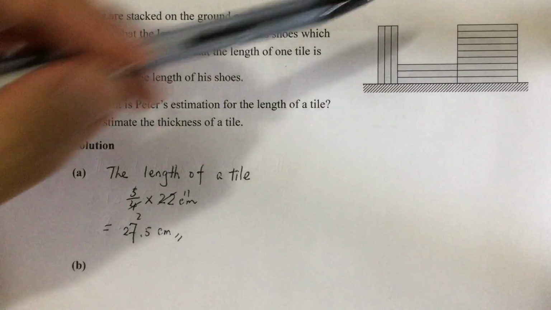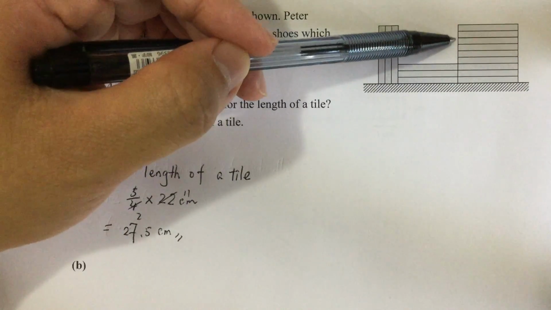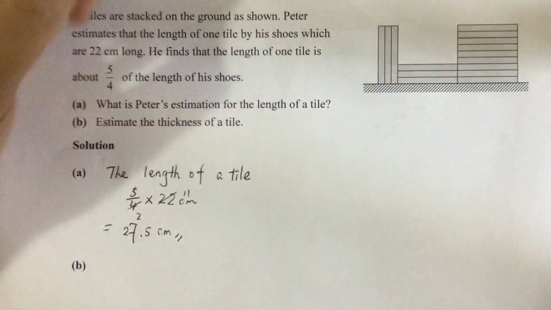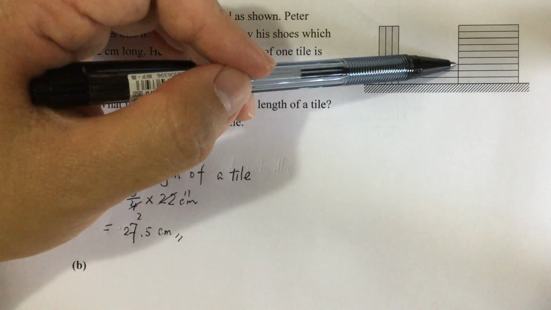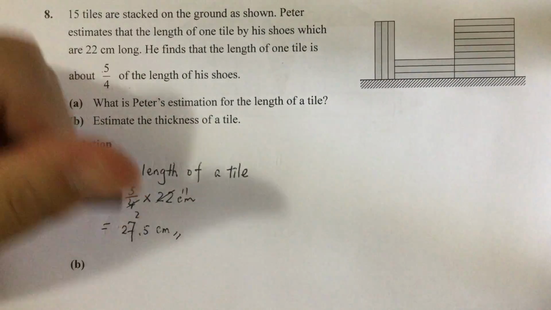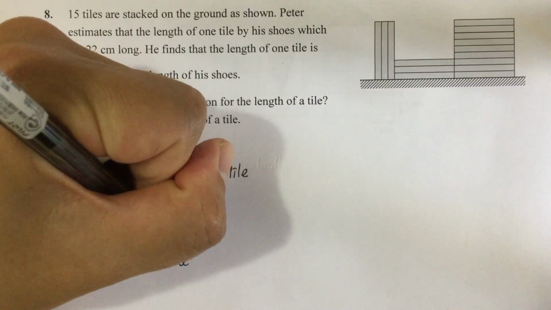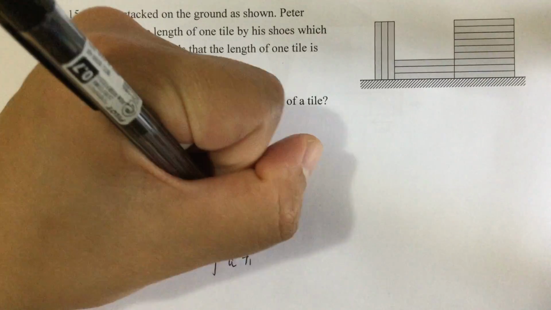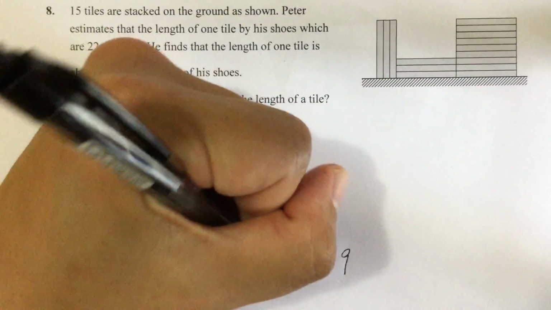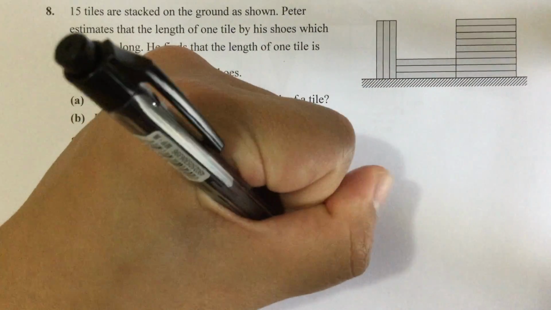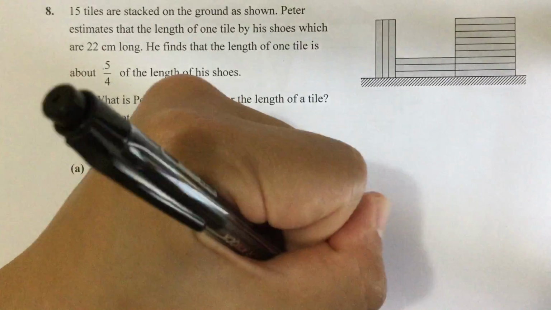And for part B, we're going to estimate the thickness. That means that this one is called thickness. We can look at this. The thickness of these towels is equal to the length of a towel. So why don't we count, this is 1, 2, 3, 4, 5, 6, 7, 8, 9. So that means for part B, the thickness of the towel is equal to 27.5 divided by 9. So why don't we estimate it to 27? It's easy for us to calculate. So this is 3 cm for 1. So this is the answer for question 8.